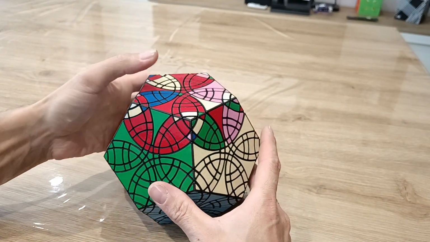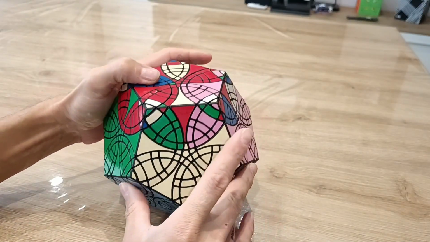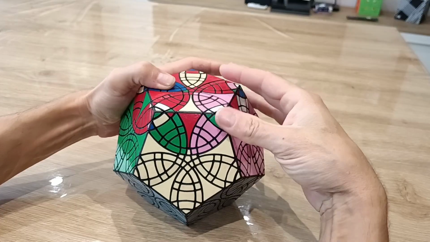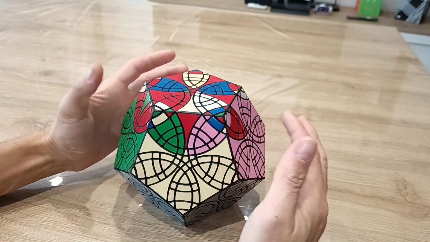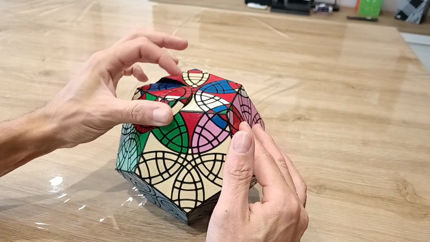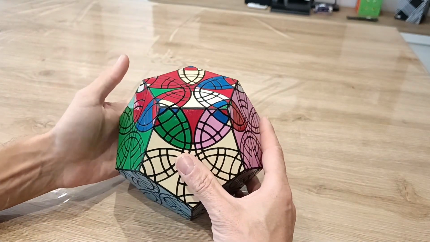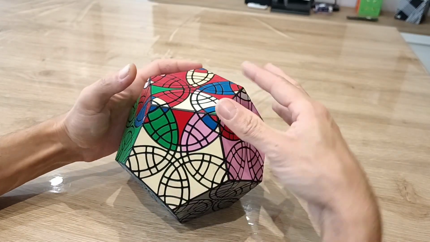Now I have to place here another red. I have seen that this red can go here. And look at me, this can be changed with this, but this can be changed also with this piece. And now I can do the double jumbling to place here a red.